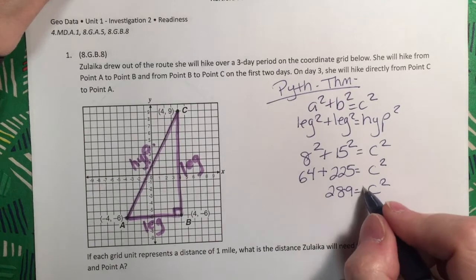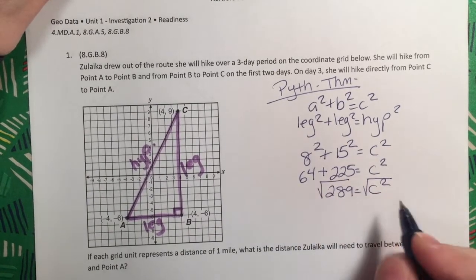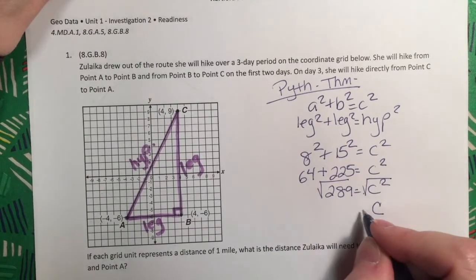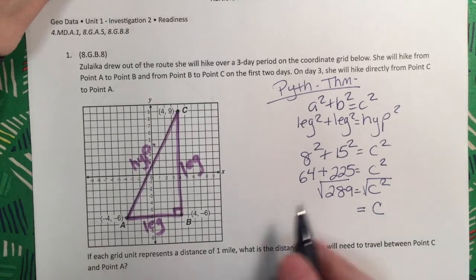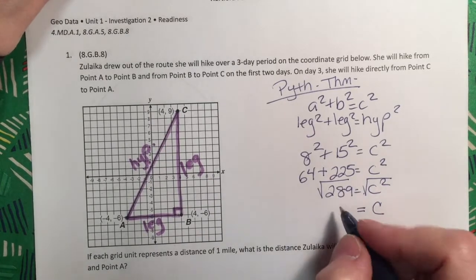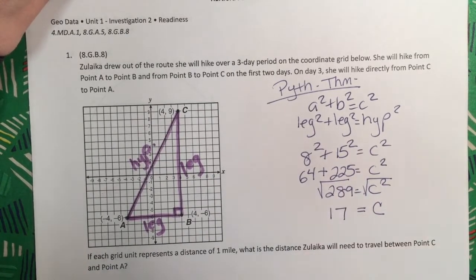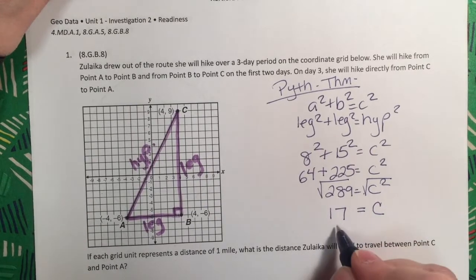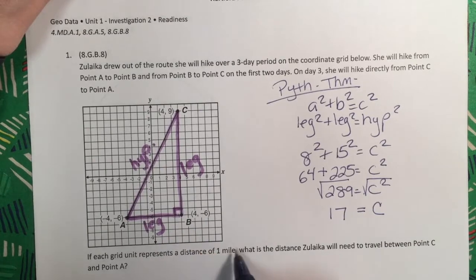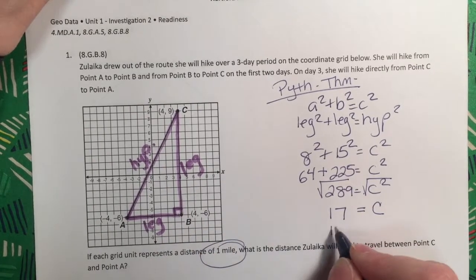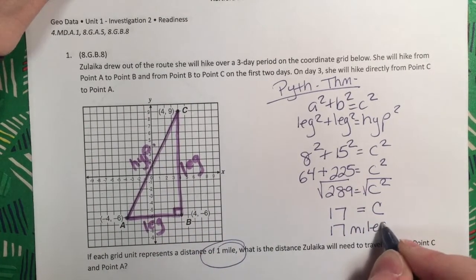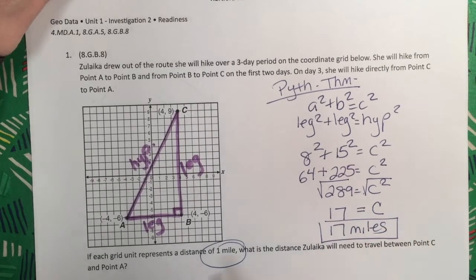So remember, we need to square root that. Square root of c squared is c, that's what we're looking for. And the square root of 289 is 17. 289 is a perfect square. So in other words, 17 units, and they're using miles, so 17 miles would be how far she would hike from A to C.